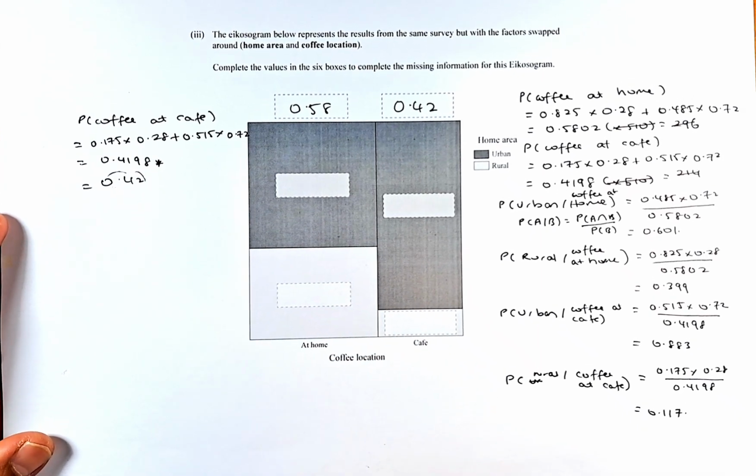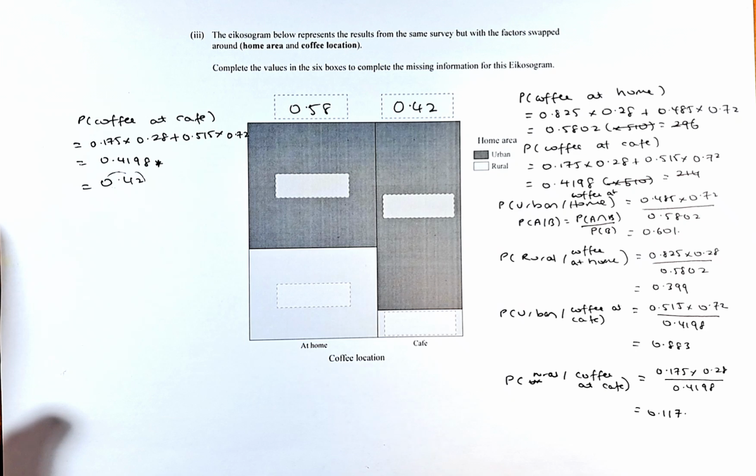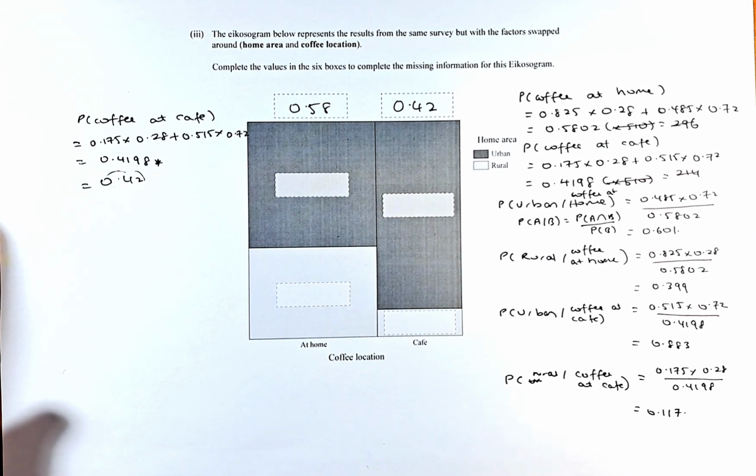Now we are going to calculate the numbers in the 4 boxes, and if we can do that, we get excellent. If you get 2 of them right, you get only an achieve. You need at least 4 to get a merit, and if all 6 values are right, then we get excellent.